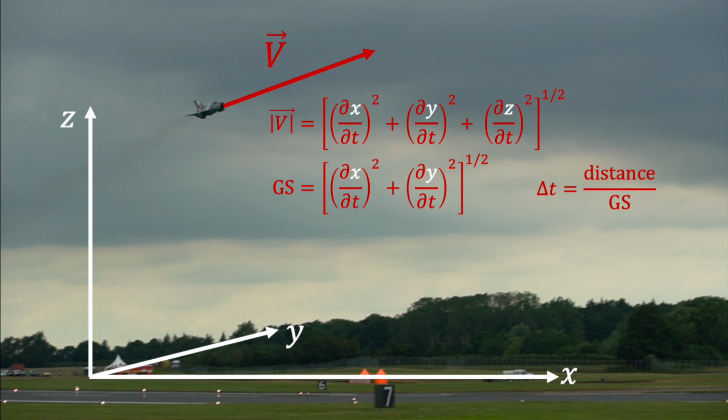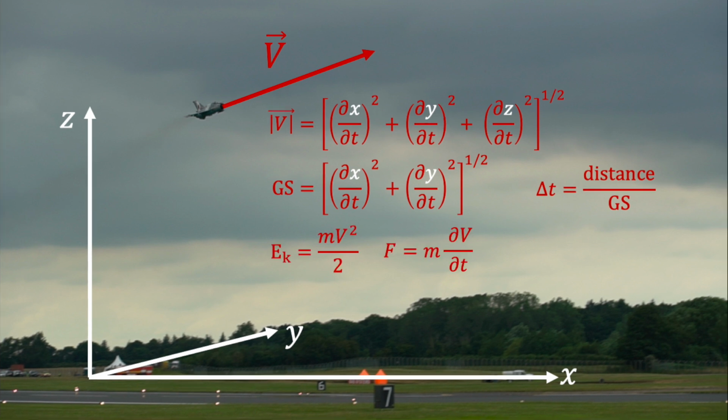This purely kinematic version of speed, the three-dimensional variety, is also what we need for calculating kinetic energy, and its time derivative is the acceleration that goes into the inertial terms of all the equations of mechanics of flight.